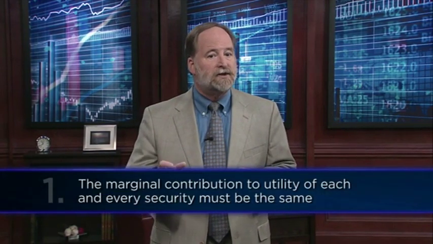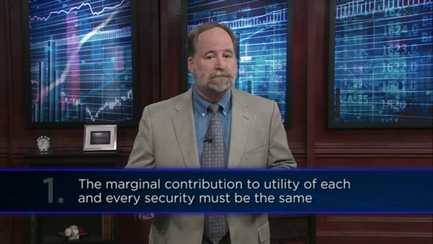Step 1. A feature of any optimal portfolio is that the marginal contribution to utility of each and every security must be the same. It's got to be the same across all those different securities. If not, then it's not an optimal portfolio. For example, if I'm putting a little bit more weight on SleazeCo, if doing that could increase my happiness by, say, 3 utils, but putting a little bit more weight on, say, security Z produces only 2 utils, then I could make myself happier by reweighting.